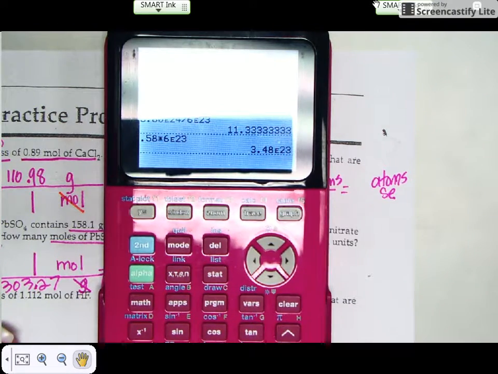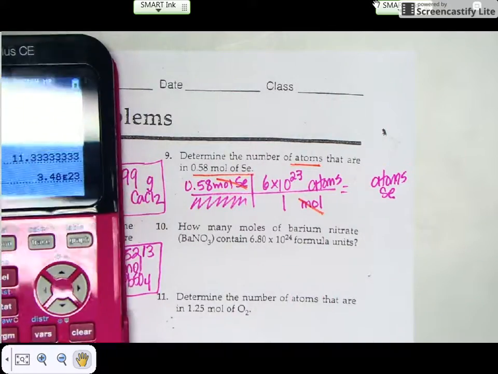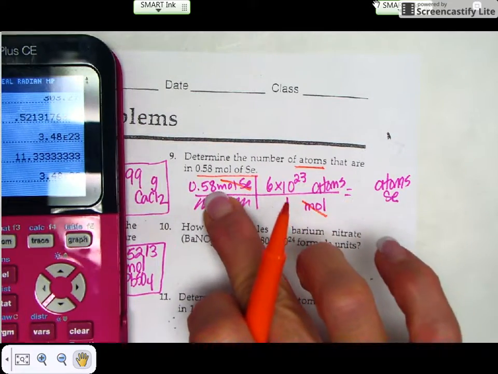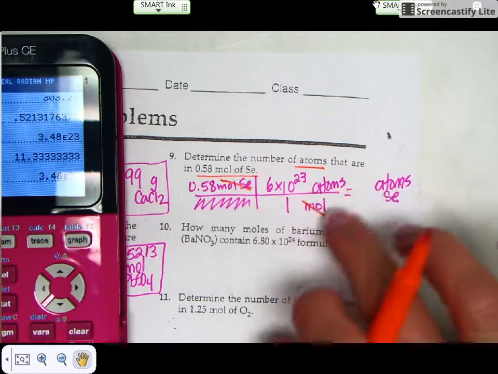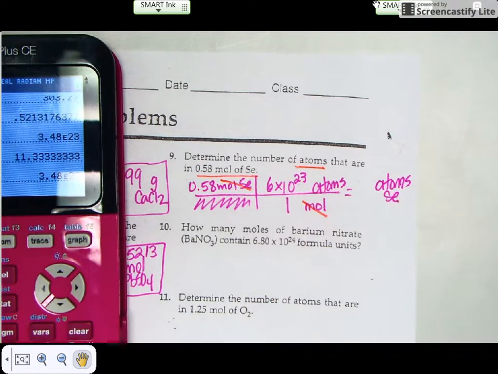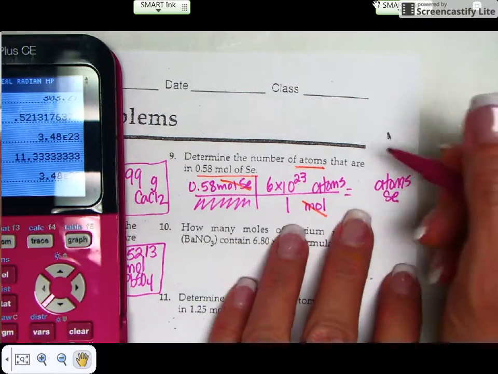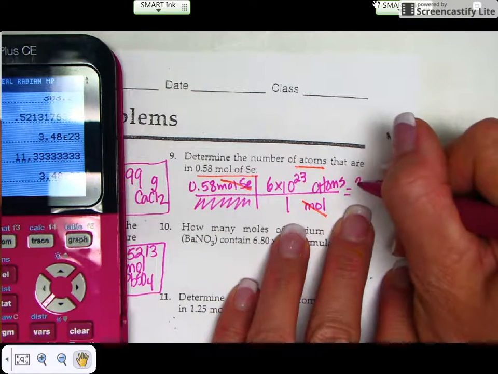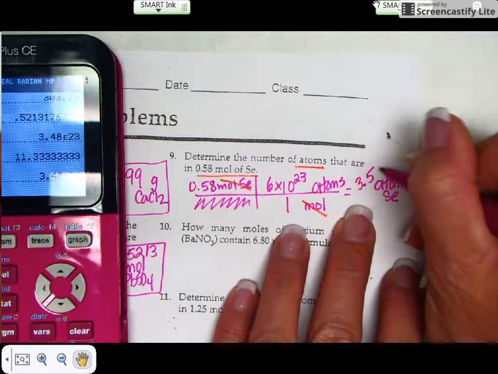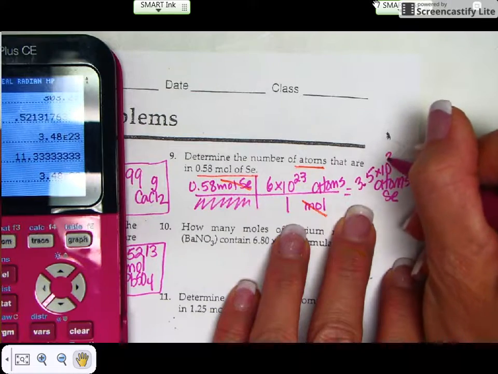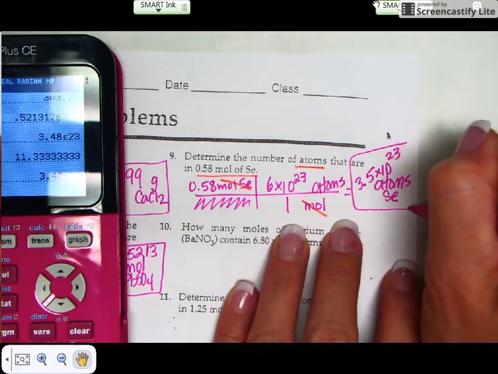But we do want to round to proper sig figs. So if you look back at your given, this has 2 sig figs, and Avogadro's number has unlimited sig figs because this is a definition and conversion factors have unlimited sig figs. So we're going to round our answer to 2 sig figs, 3.5, and then we're going to say times 10 to the 23rd for our answer.